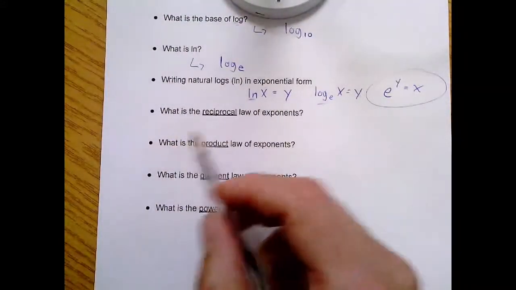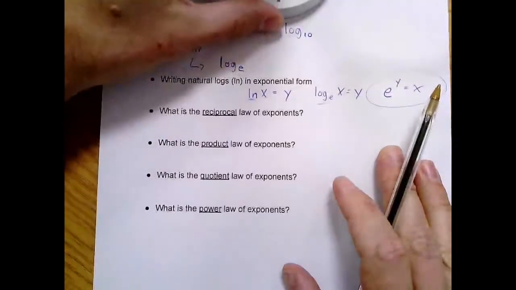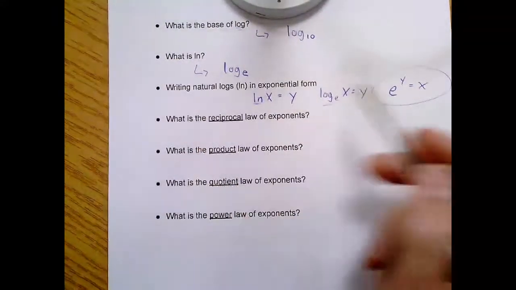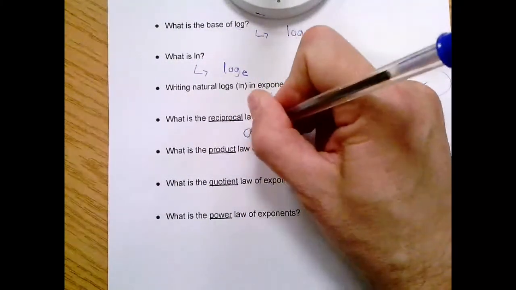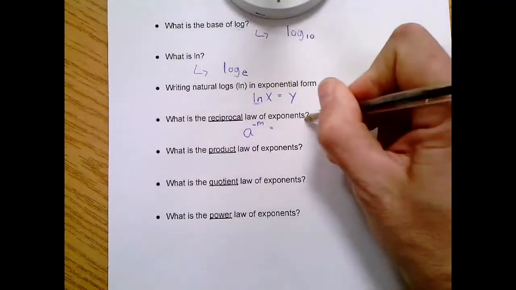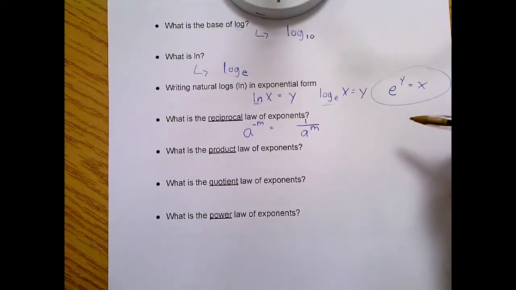And here we go, the last part. This is all from your notes. You guys can find this in your notes and lots of other places. But let's just talk about it. The reciprocal law, this is like saying base a to the negative m power is the same as saying 1 over a to the m power. That right there is the reciprocal law, okay?